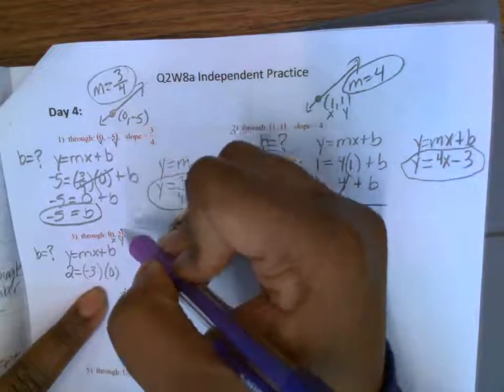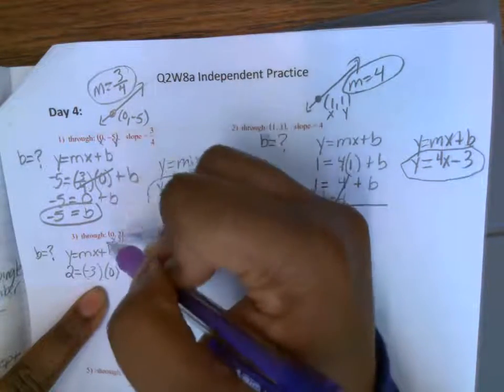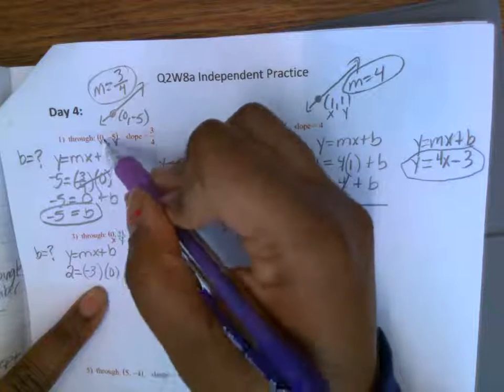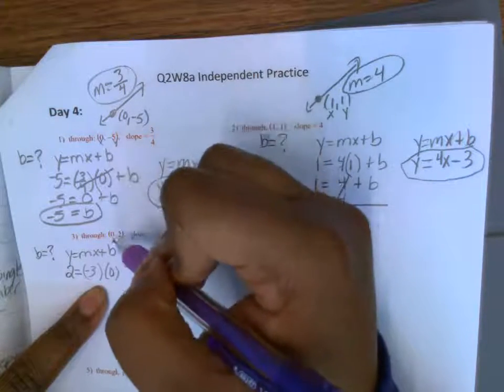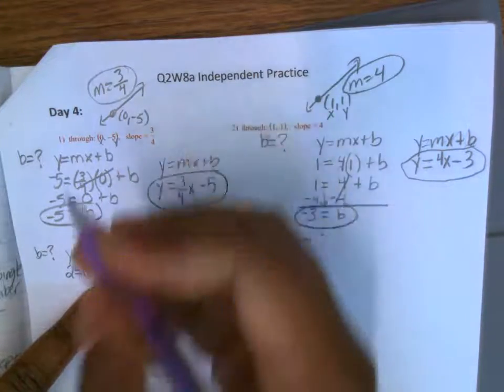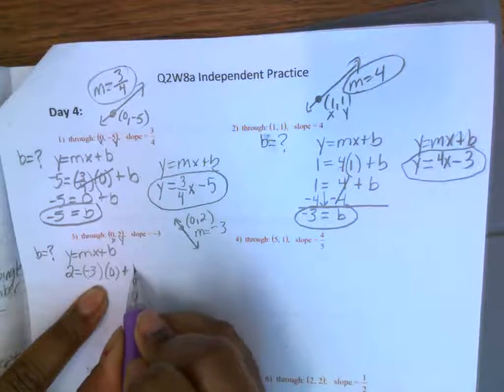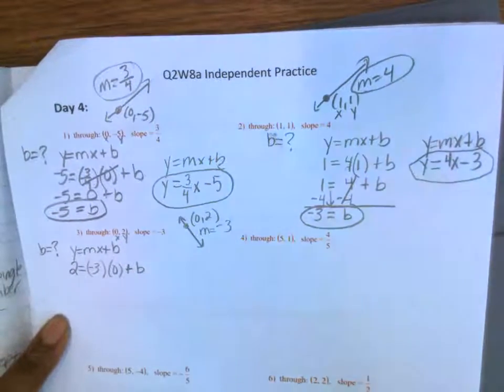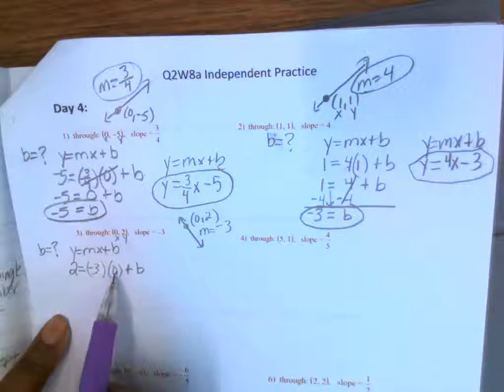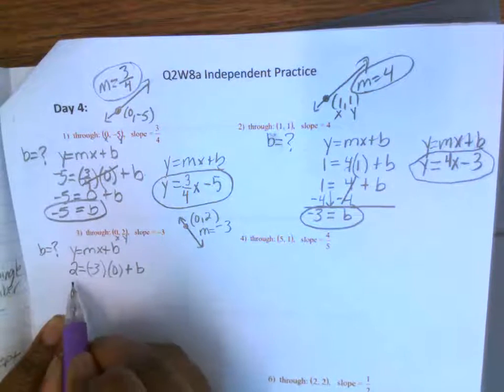Very similar to number 1. We noticed that our x coordinates in both 1 and 3 are 0. Then put plus b. So notice what happens here. When you multiply this together, it's going to give you 0.